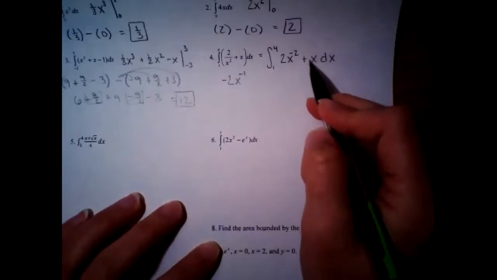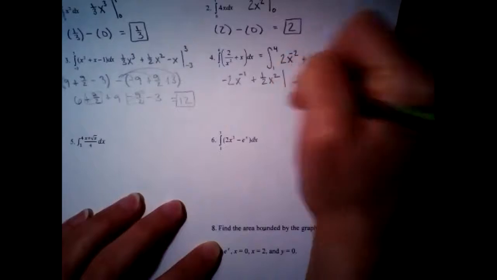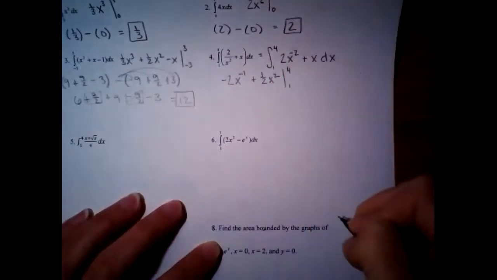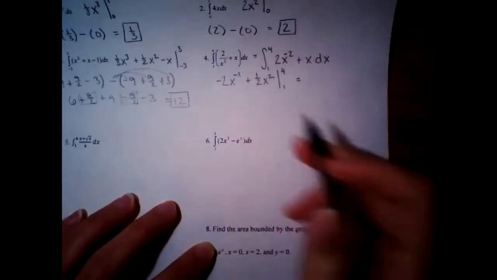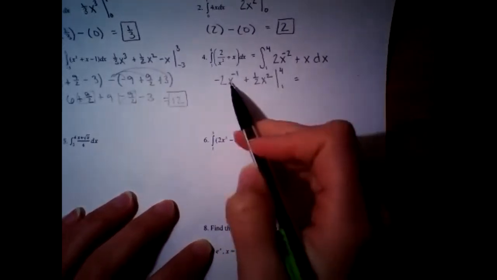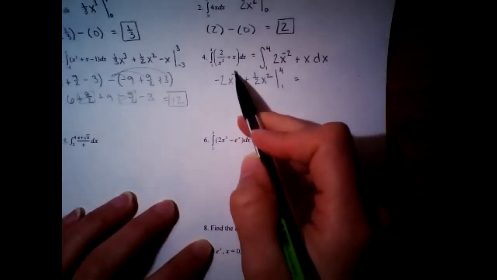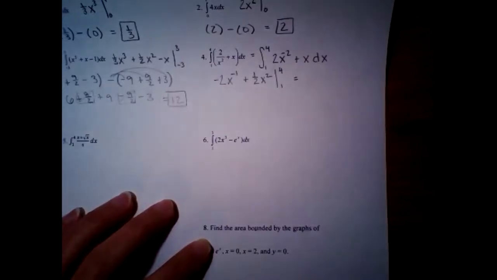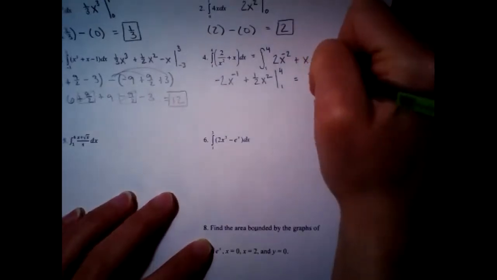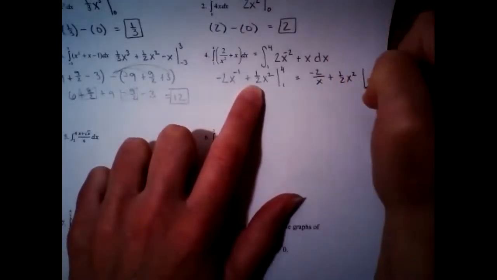All right, plus the antiderivative for x is 1/2 x squared, and such that 1 to 4. Now I am again going to rewrite this. I want to fix the negative exponent before I start evaluating here. -2x to the -1. How could I rewrite that so I don't have x to the -1? Good, it's going to go down to the denominator. Good, nice job. So it'll be -2 over x plus 1/2 x squared from 1 to 4.